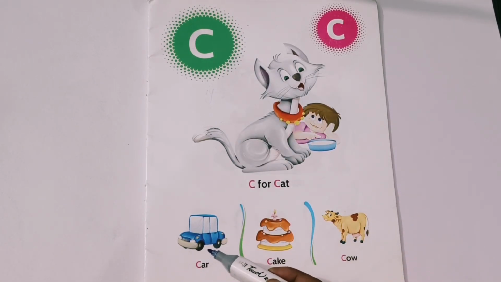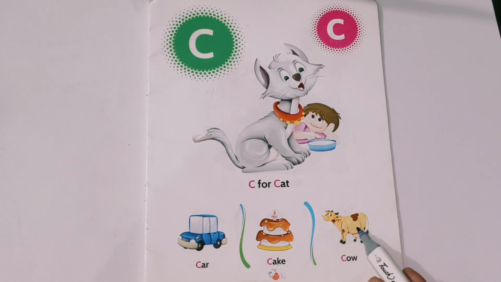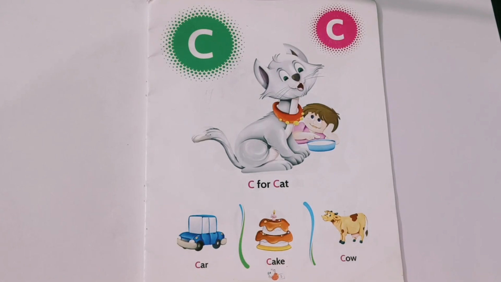C is for car. C-A-R, car. C is for cake. C-A-K-E, cake. C is for cow. C-O-W, cow.